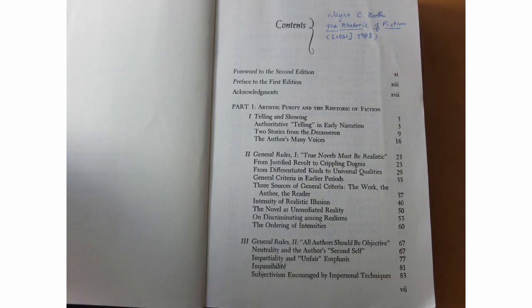Okay, so here's Booth's The Rhetoric of Satire, and I'm just going to go through a table of contents of these works very, very quickly, but this approach privileged literary realism. So a good book is that you show, you don't tell. You can bring many narrative voices to work in the text. And then he comes with general rules, axioms. True novels must be realistic. Of course, he plays with this idea, but it does privilege realism. Real people, real situations, real language, real conflicts. General rule 2, the objectivity of authors, how they should try to be objective.